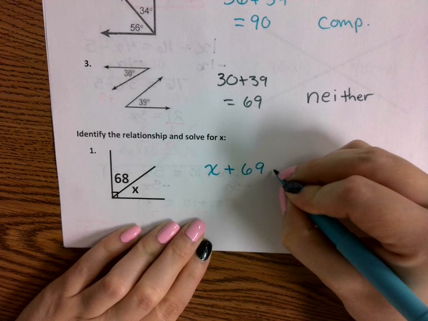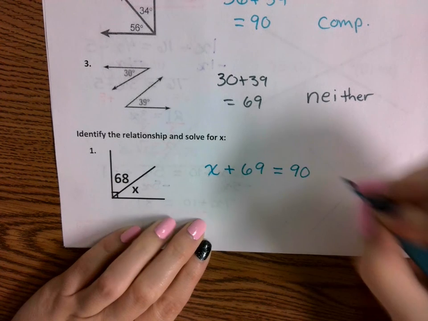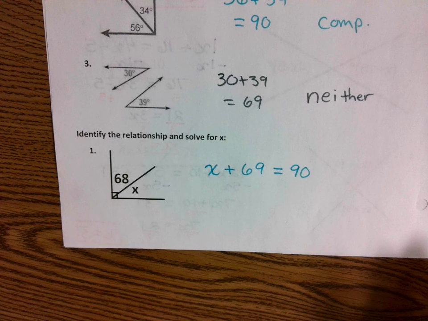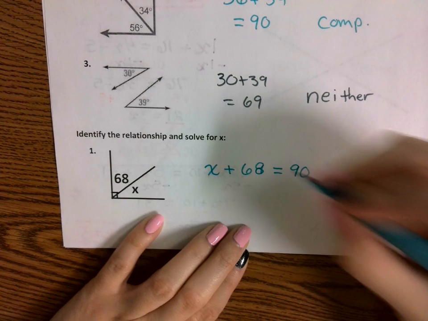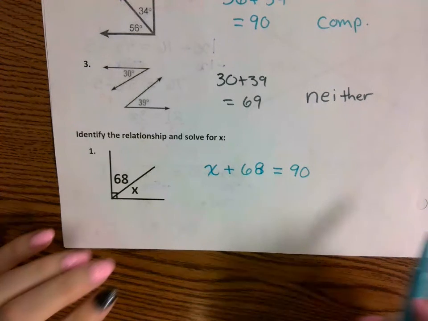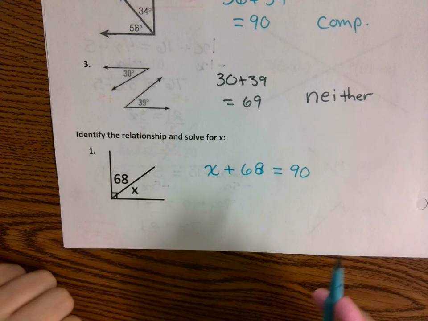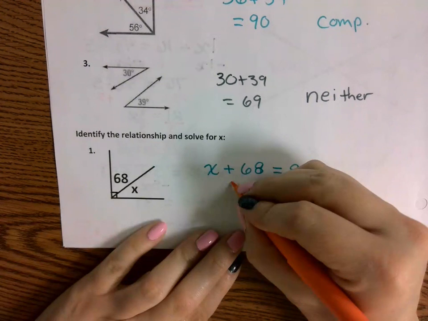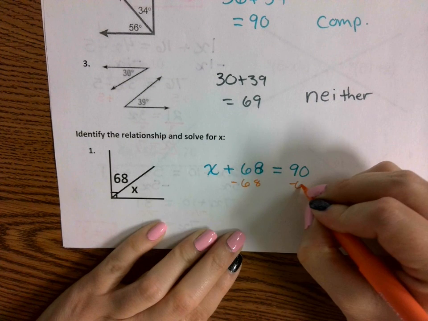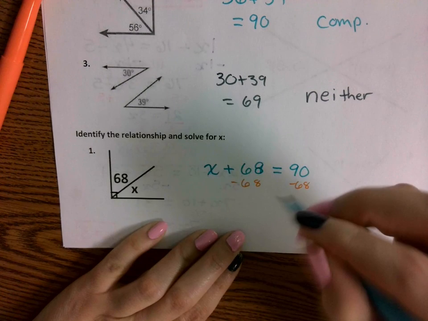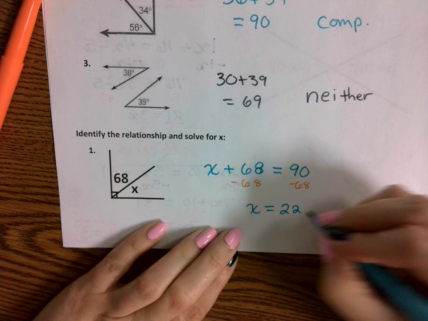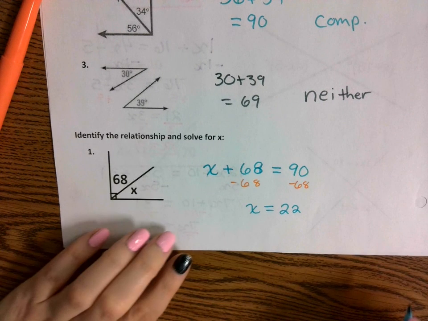And then I can solve it. Oh, sorry. Thank you. x plus 68 is equal to 90, and then you can solve it. You would subtract 68 from both sides, and you would get x is equal to 22. Very, very simple.